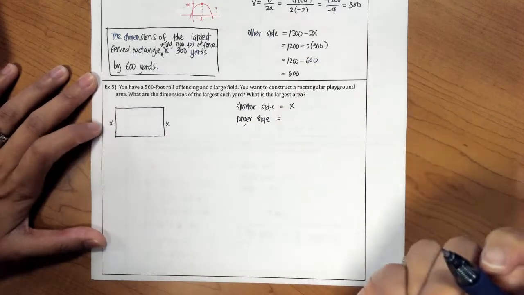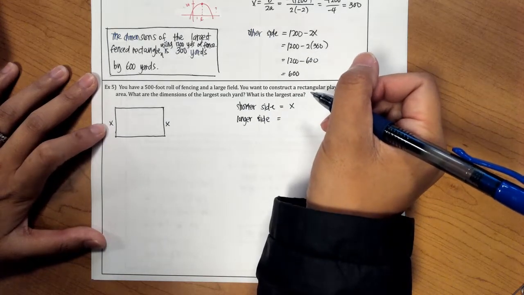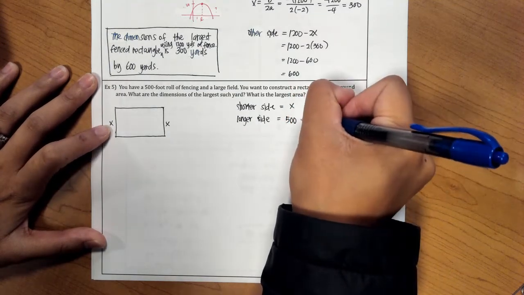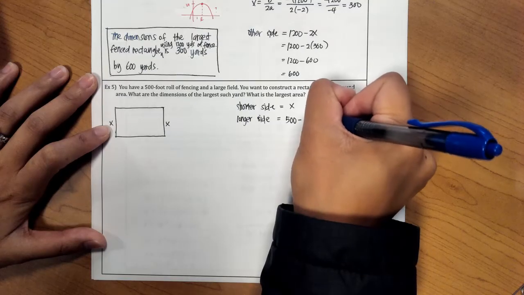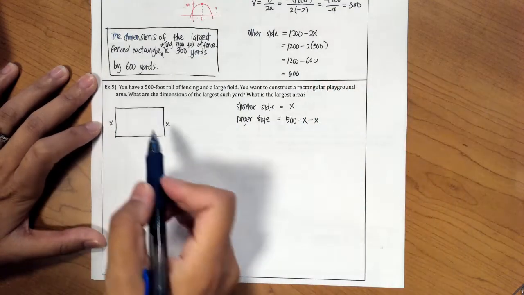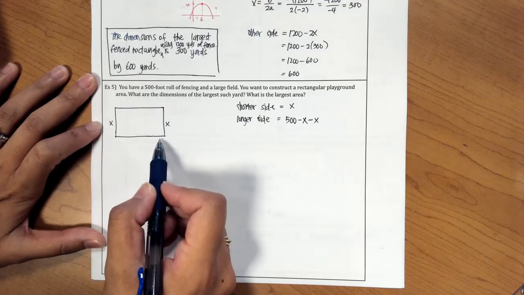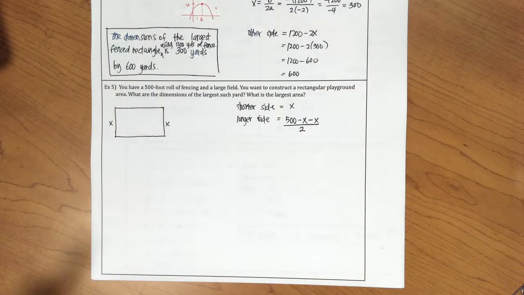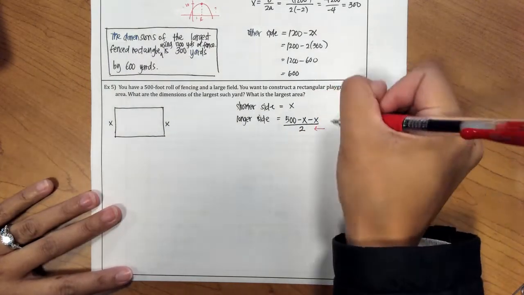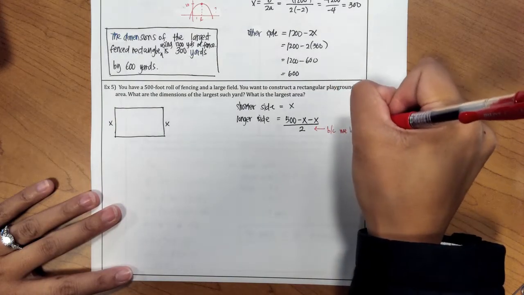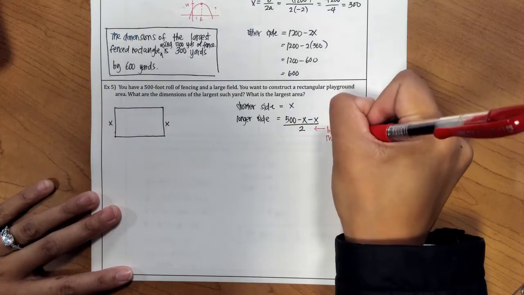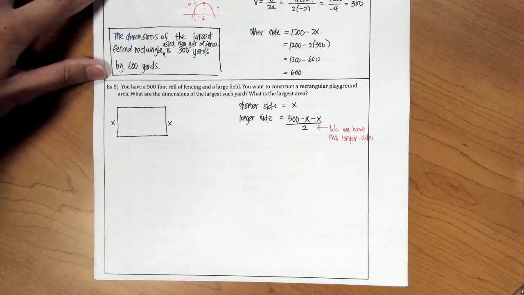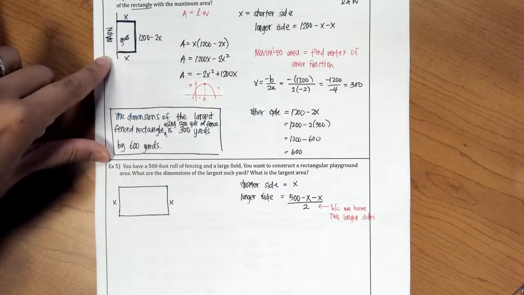So let's have our shorter sides be x. Our longer side is going to be 500 total, right? Minus x, but that gives us 2 longer sides. So we need to divide by 2. Does that make sense? So I'm going to write in here, this is divided because we have 2 longer sides. And the difference here was that we didn't have a second longer side because the barn took care of it.